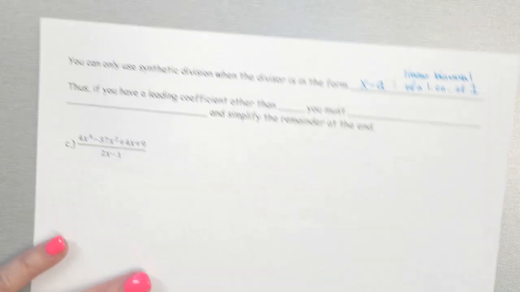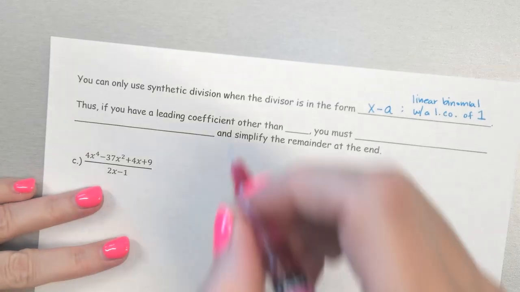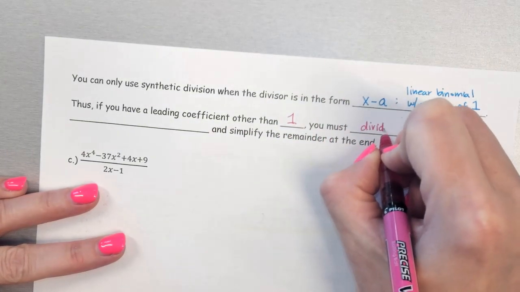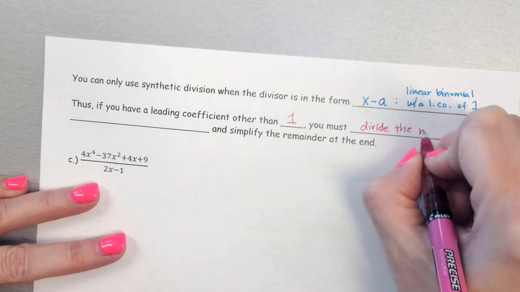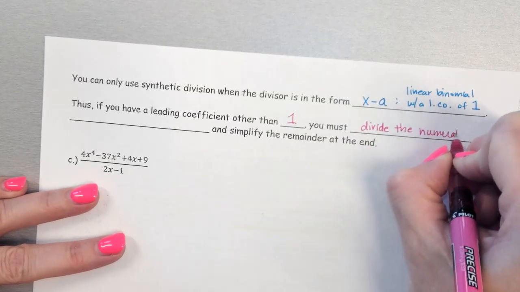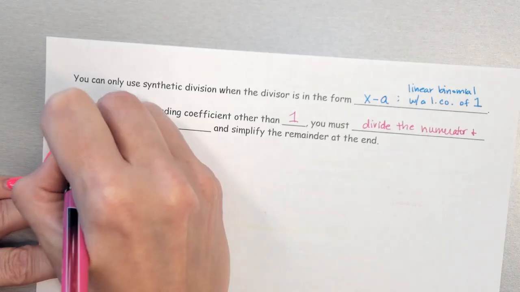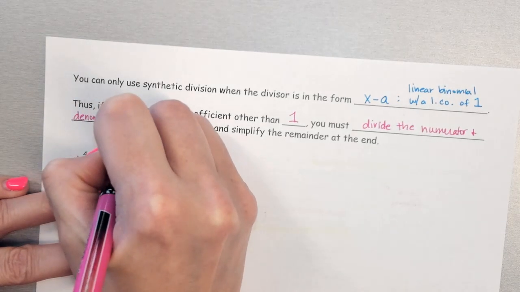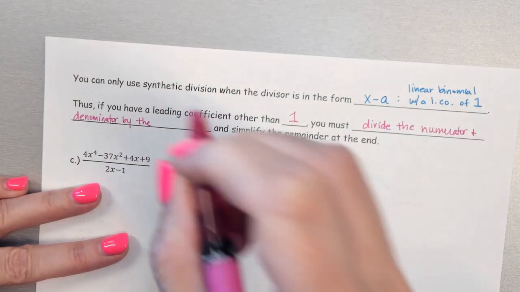So if you have a coefficient other than 1, you must divide the numerator and the denominator by the leading coefficient.